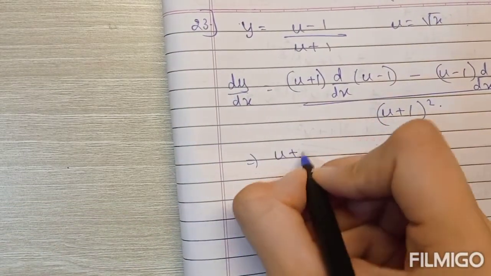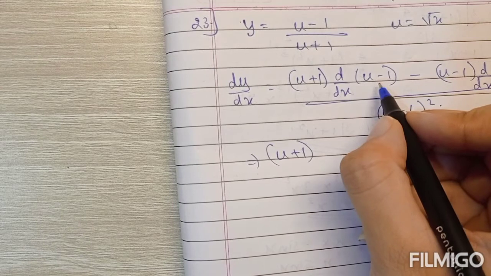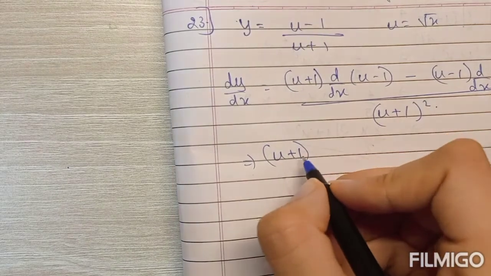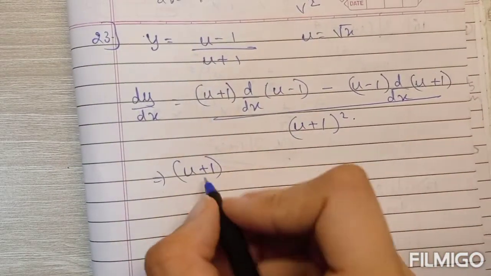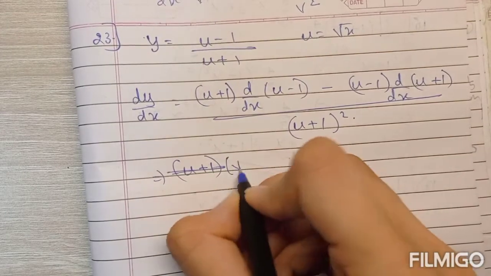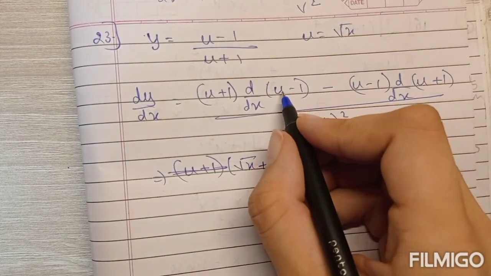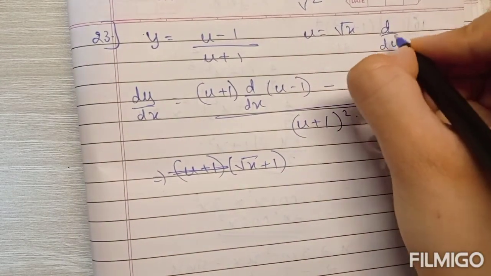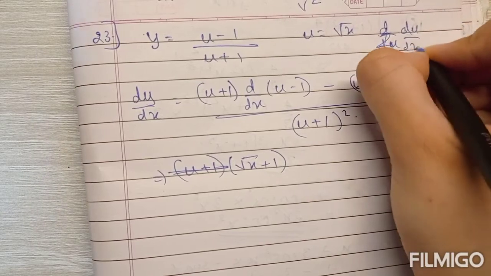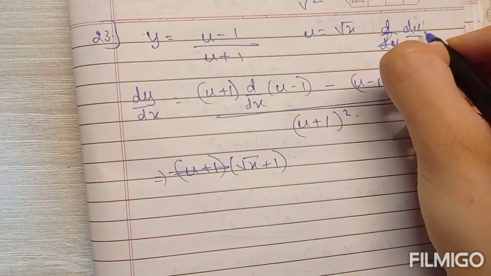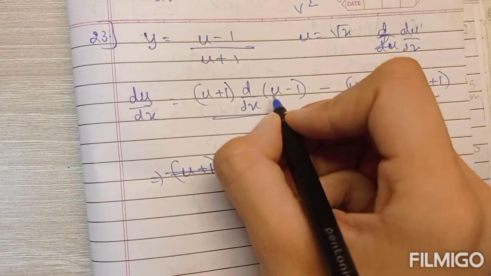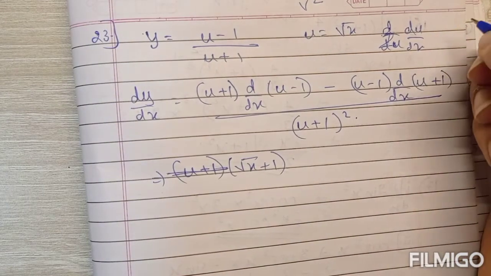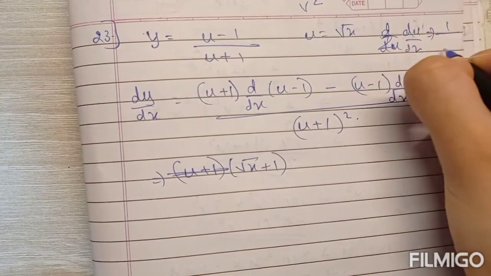So u plus 1 stays as it is. The differentiation of, so let's just take u as root x. I just feel like it will be simpler that way now that we have the expanded form of the differentiation. So let's keep this as root x plus 1 into the differentiation of root x minus 1. Differentiation of root x, this is du by dx. That's what we would write anyway, right? So we would write du by dx minus d of 1 by dx. So anyway, we're just simplifying it. We're reducing the number of steps by taking du by dx as 1 upon 2 root x.